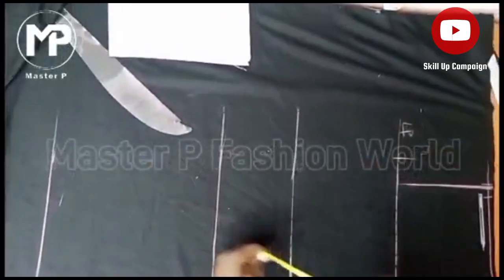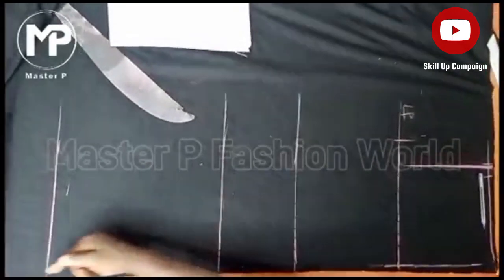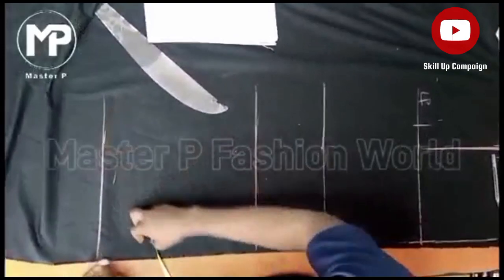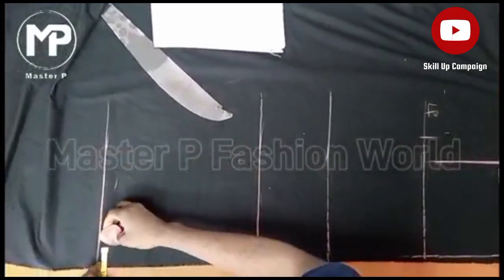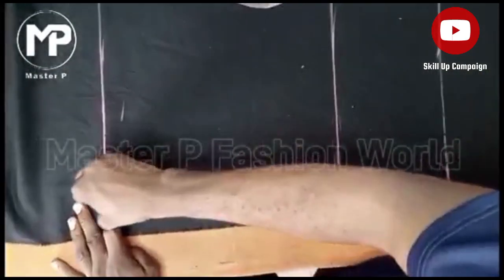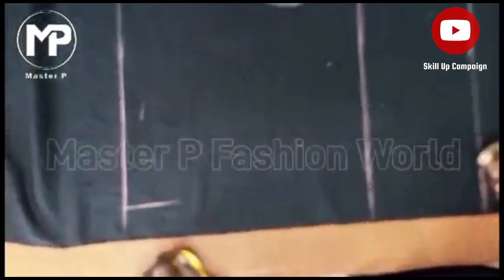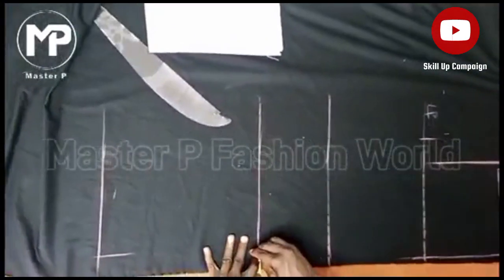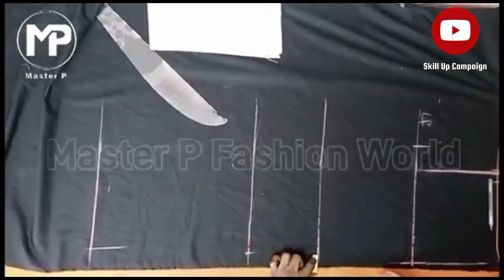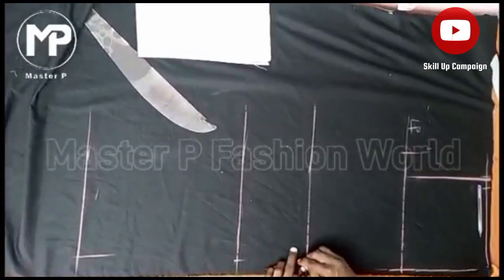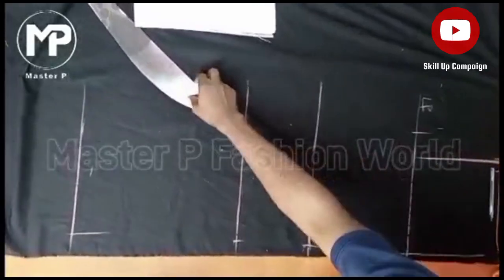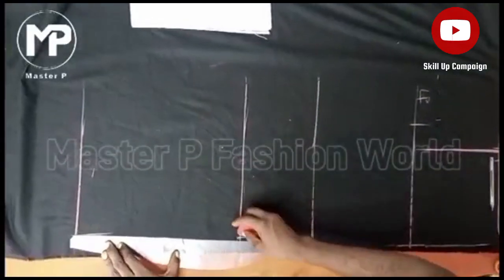So the next place we are going to take measurement is the length. In the length region, we are going to minus 1.5 inch by the side. 1.5 inch by the side. Here we are going to take it 1 inch. Here 0.75, and then it's going to come up here. Okay, so let's just join the lines like this.